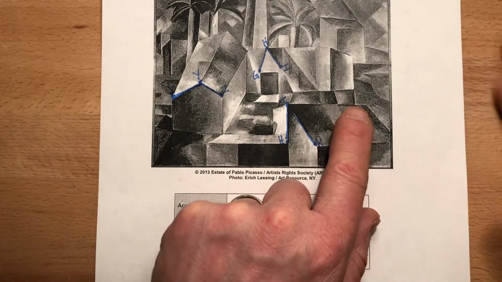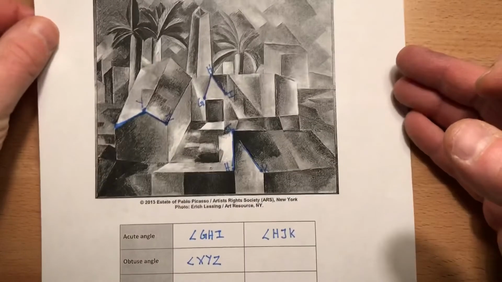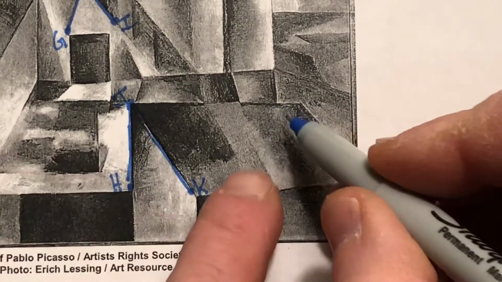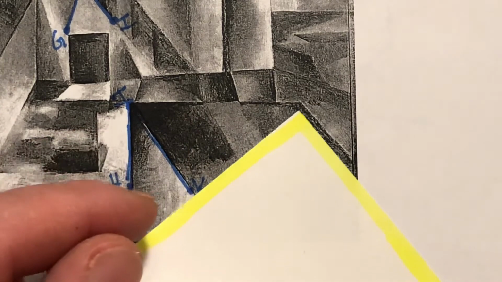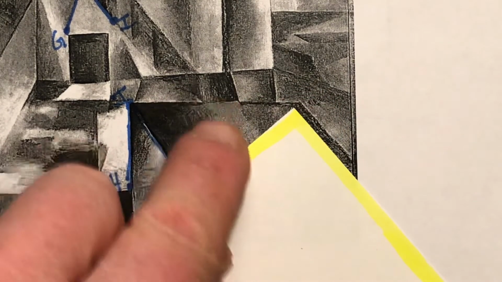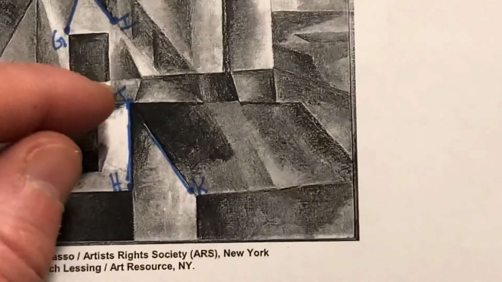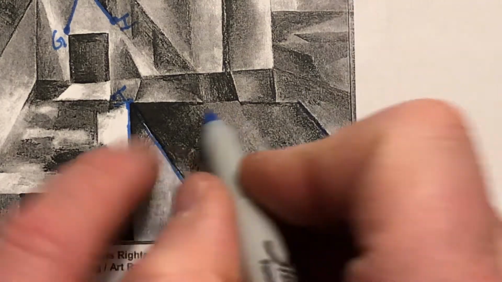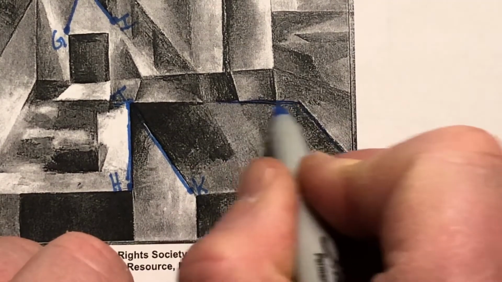I'm looking at this angle right here. I don't know if you can see that or not. I'm gonna zoom in so you can. See the angle in this house right here? If I put my card in here and I run that angle, see that doesn't hide, it goes away from my card. It's another obtuse angle. So I'm gonna trace that guy like that.